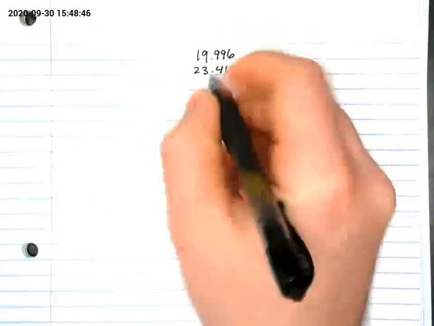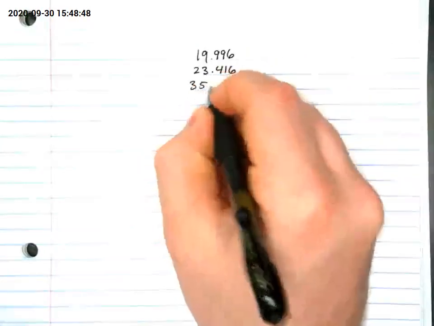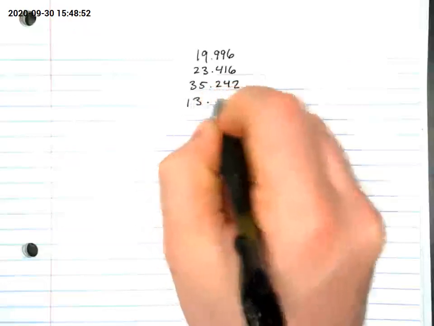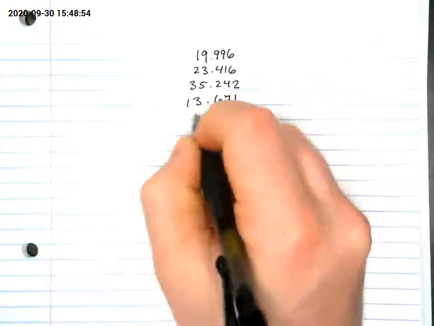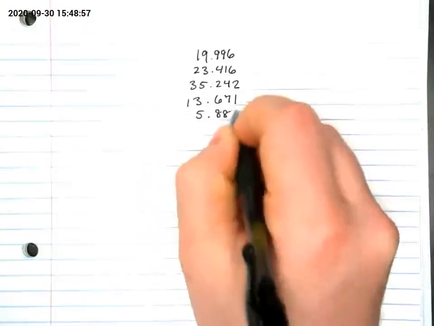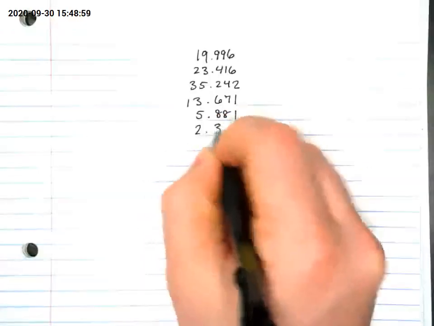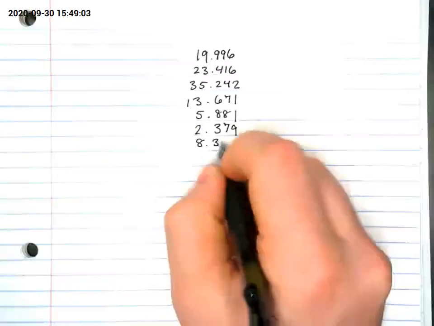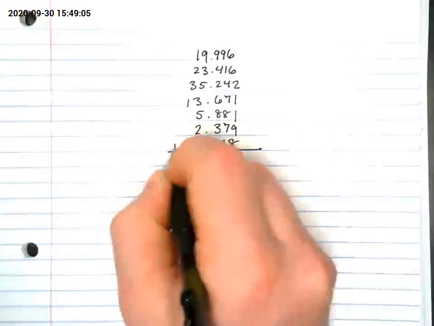19.996, 23.416, 35.242, 13.671, 5.881, 2.379, and then 8.328. We need to add all this together.